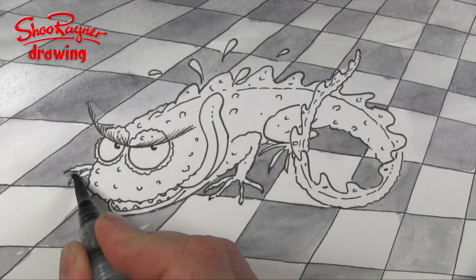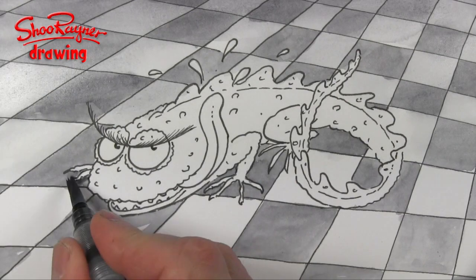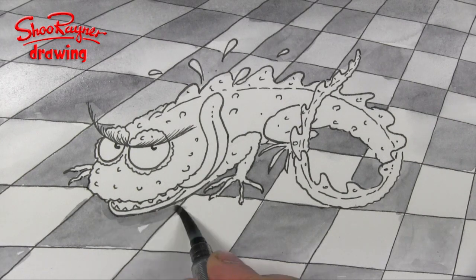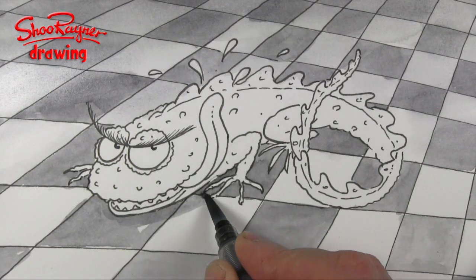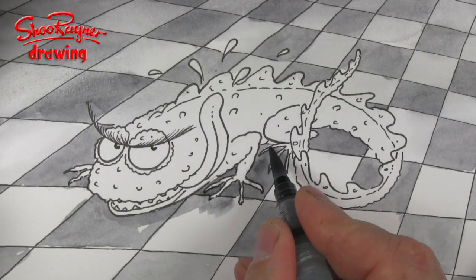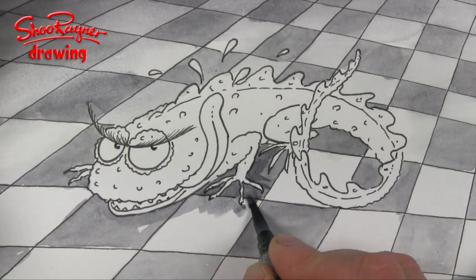But we're also going to want to have shadows, so I'm going to put those in now. We're going to have some shadow down here because I think it's going to help me a bit later. So I'm going to work these in here.